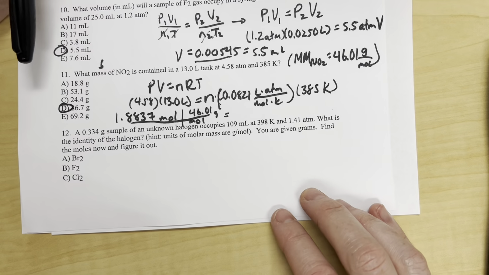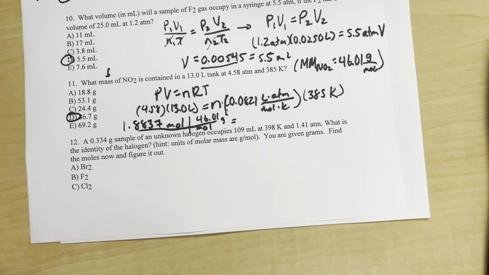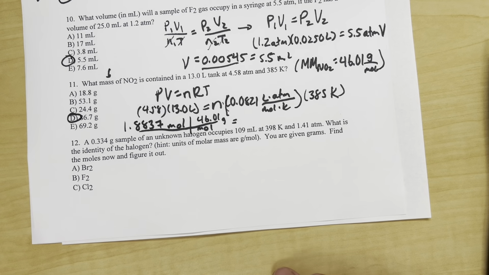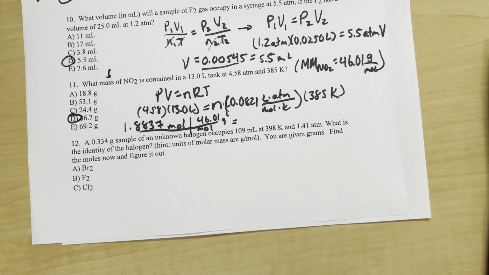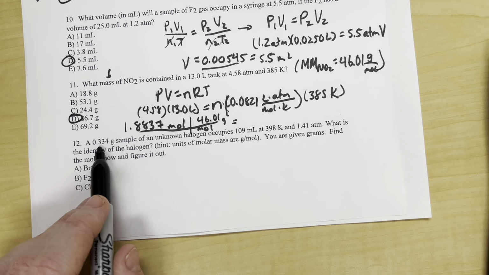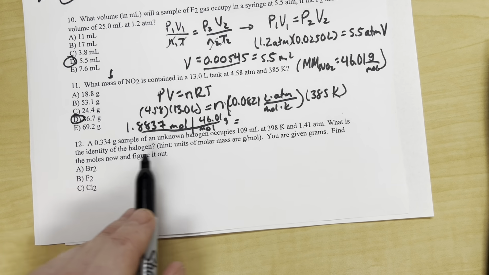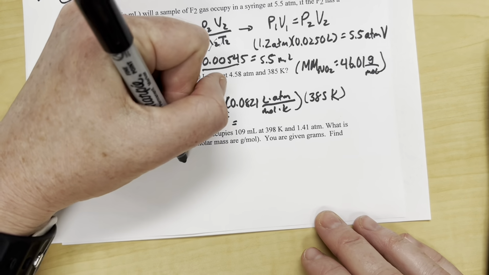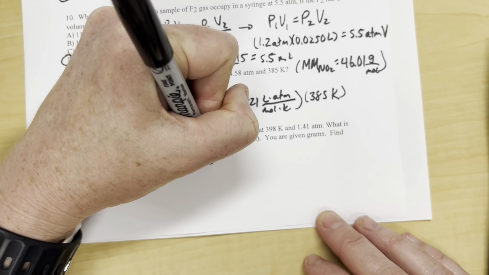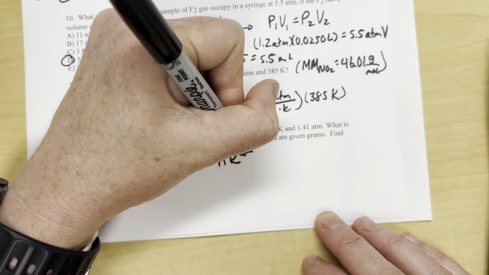All right. Moving through. It says a 0.334 gram sample of an unknown is given, so we can't put this in moles because we don't know what it is. It occupies 109 milliliters, so we have a volume, we have a temperature, we have an ATM. I don't know what we're doing, but I'm pretty sure it's PV equals nRT.